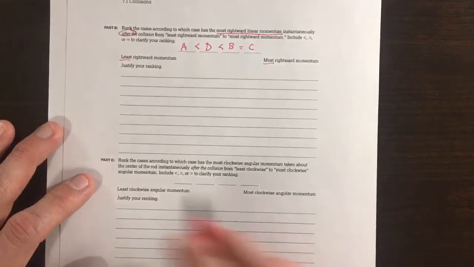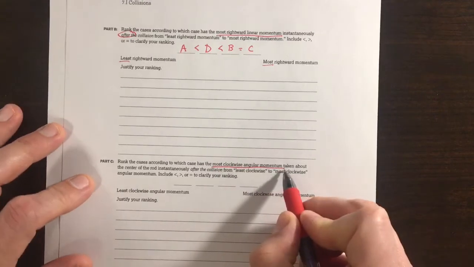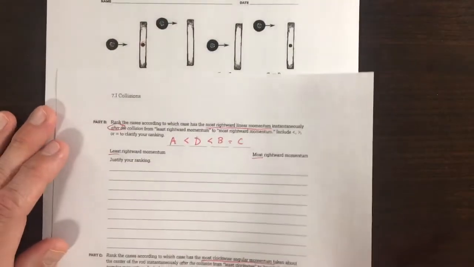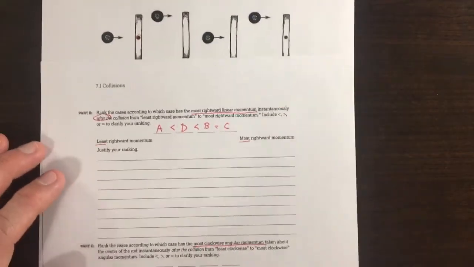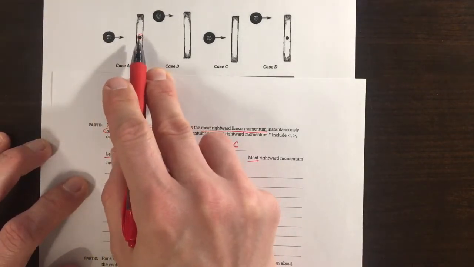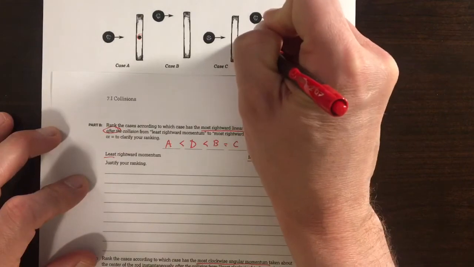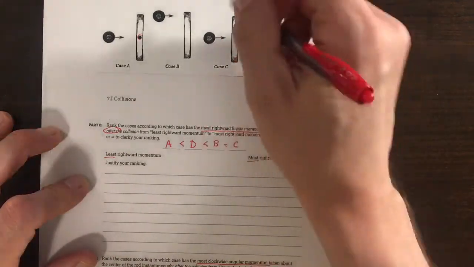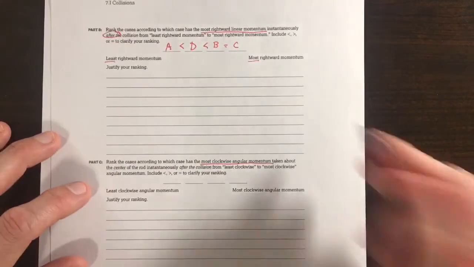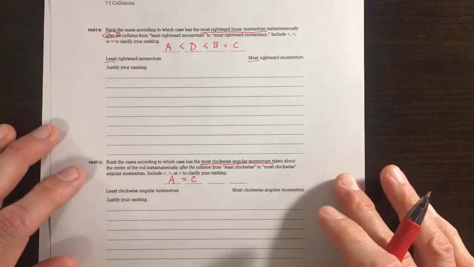Now the last part right here, it says which one has the most clockwise angular momentum? Well, if you remember, angular momentum is conserved as long as there's no outside net torque. So we have A, when it sticks to it, A is actually going to stop. C, when it sticks to it, they're going to stick together and it's still going to move forward, but there's going to be no rotation because it hits at the center of the rod. So both A and C are going to have no rotational motion afterwards.